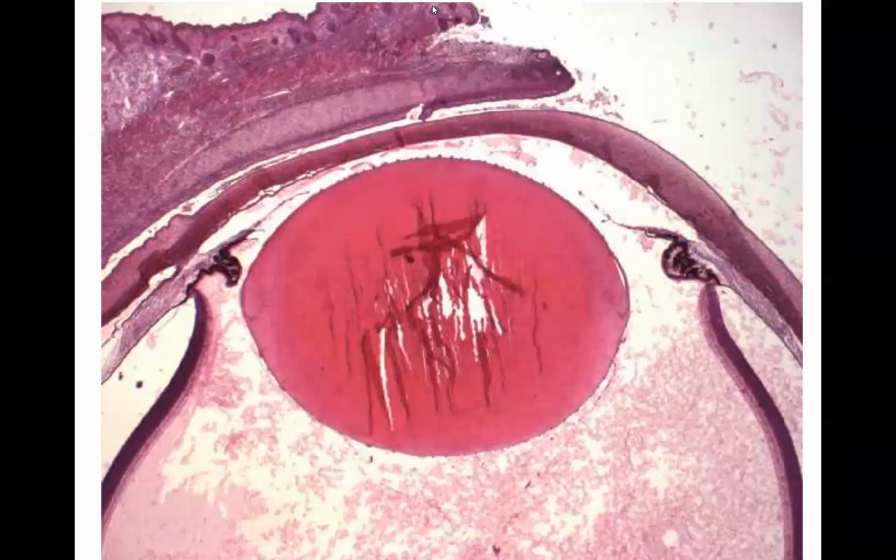Okay, and you can see the eyelid here with the plate. That's the tarsus, and here is the skin part, and you can see the muscle, which is the palpebral part of orbicularis oculi muscle.